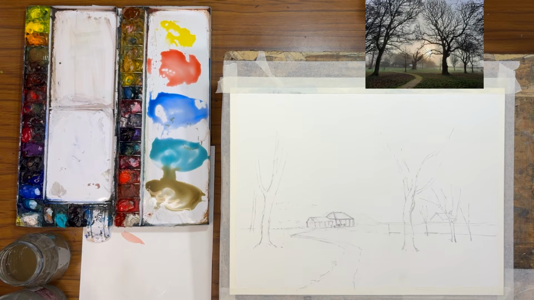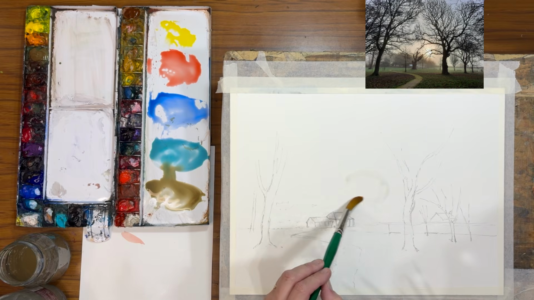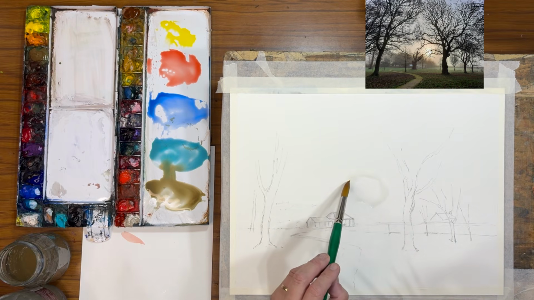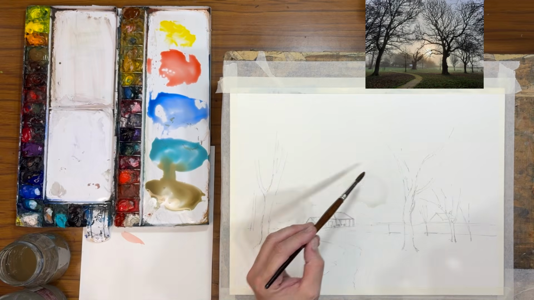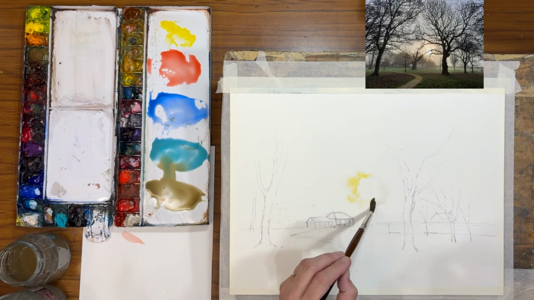Okay, so the first thing we're going to do is wet the paper and leave some clear dry area in the middle for that winter sun that's coming through the sky and coming through the trees. That's going to be the brightest part. Now I'm going to wet that area and then start with some cadmium yellow. Drop that in, let that diffuse around.